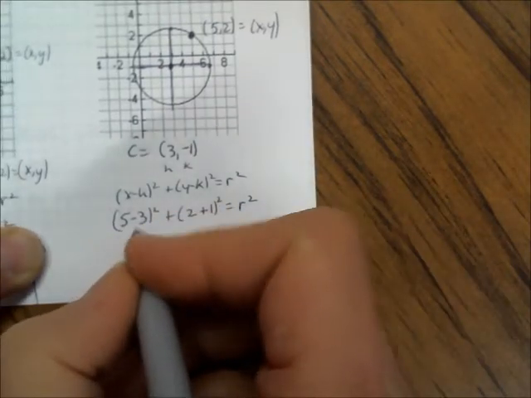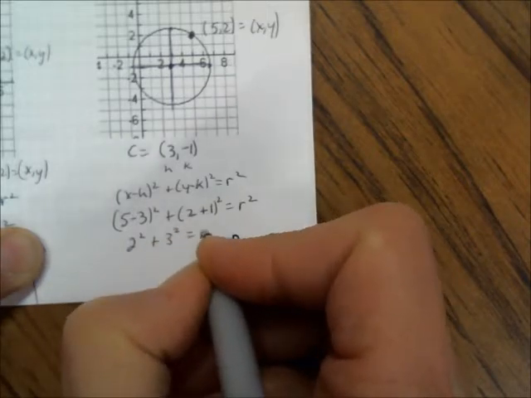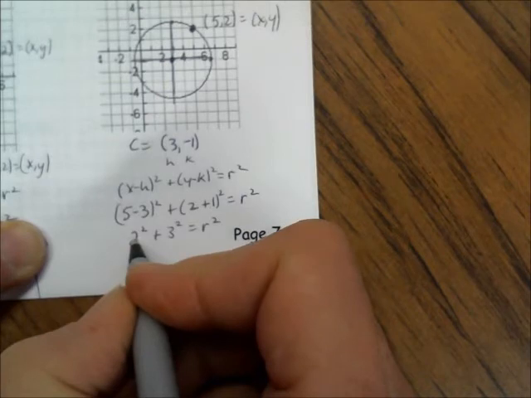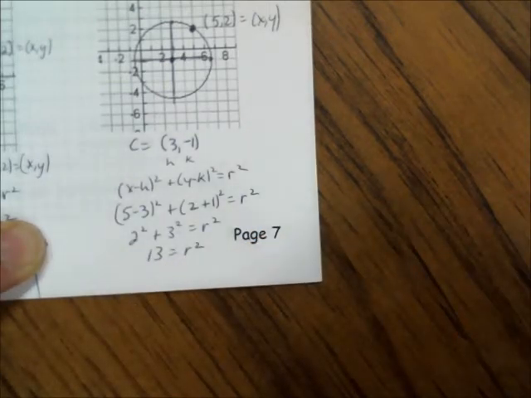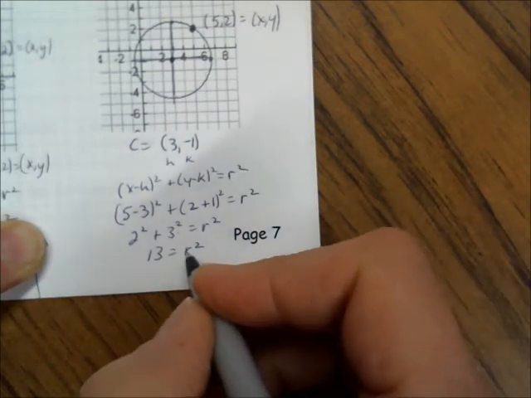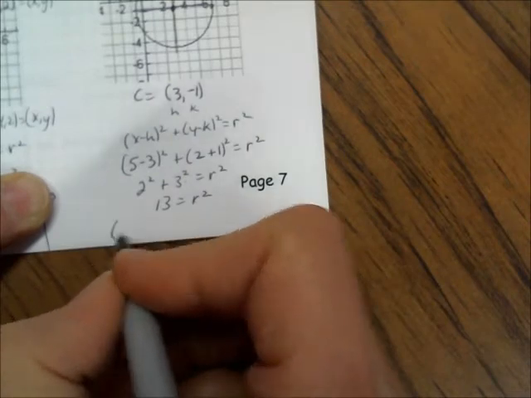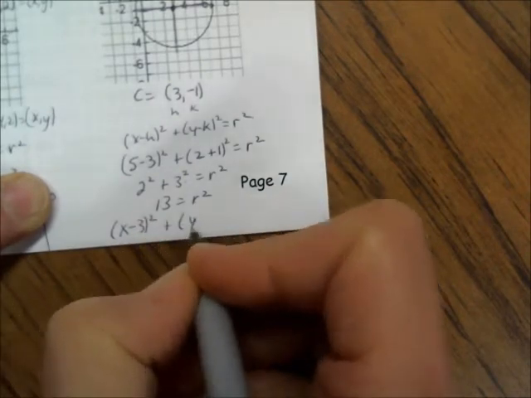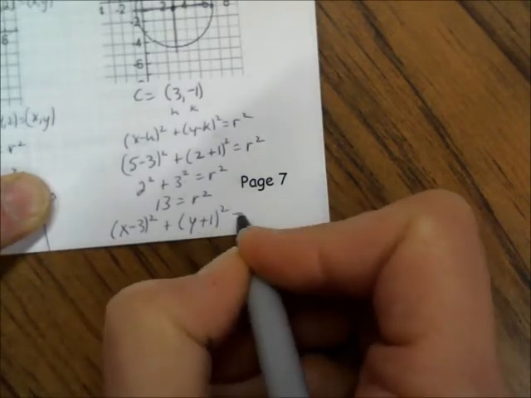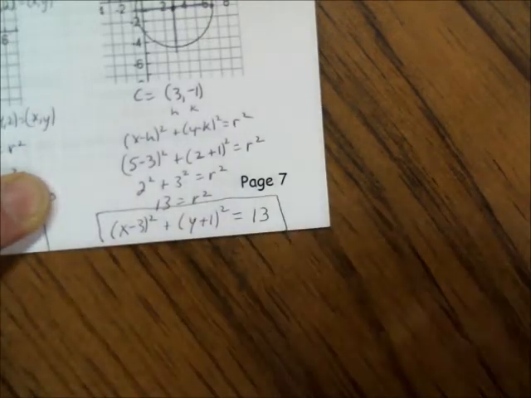Well, 5 minus 3 is 2 squared, 2 plus 1 is 3 squared, 4 plus 9 is 13. So we know what r squared is. Once we know h and k and r, we can write the equation out. So this goes (x minus 3) squared plus (y plus 1) squared equals r squared, which is 13. And there's your equation for that example.